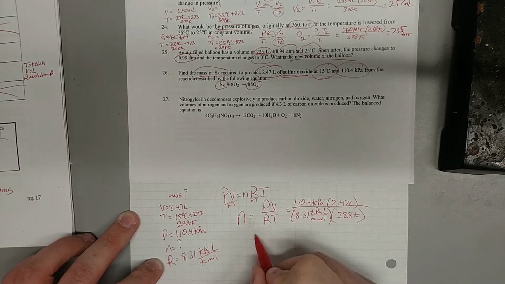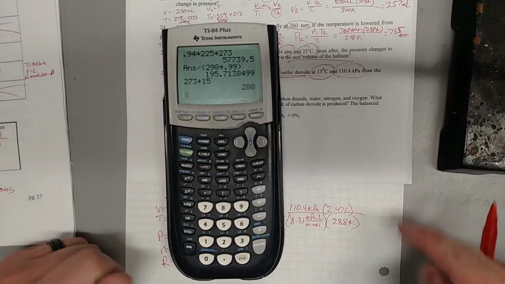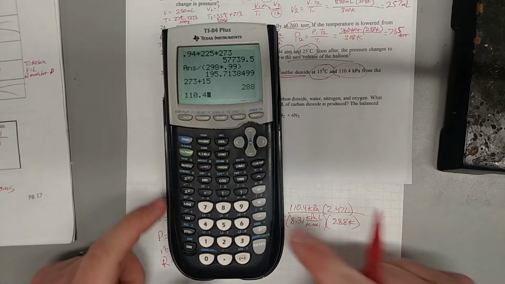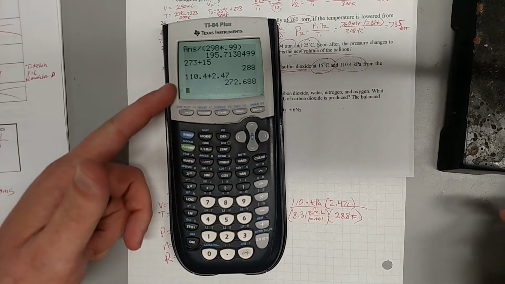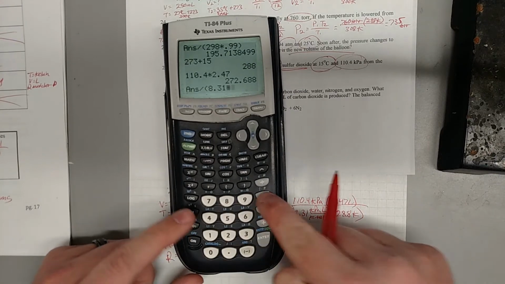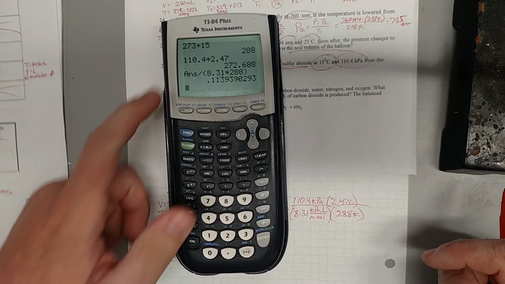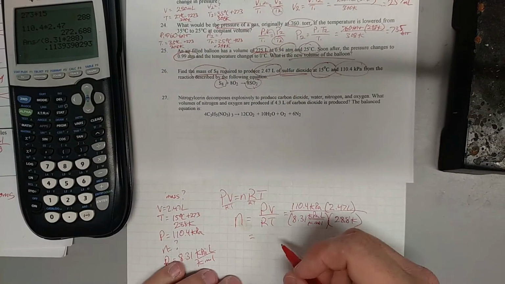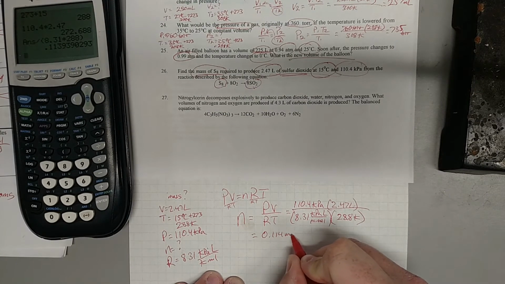So now this one's again tricky because when we put it in our calculator, we want to make sure that all those numbers are put in correctly and the order of operations doesn't get messed up. So there's the top, and now we're going to divide that by the bottom, 8.31 times 288, in parentheses like that. And so what this gives us is 1.14, you can just round that to 0.114 moles of sulfur dioxide.